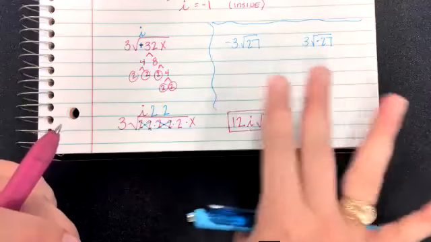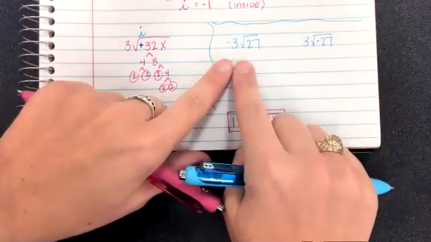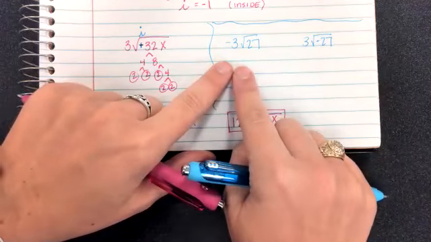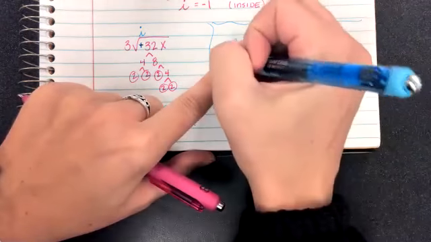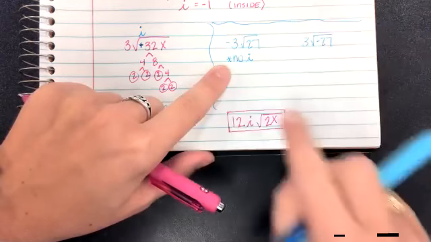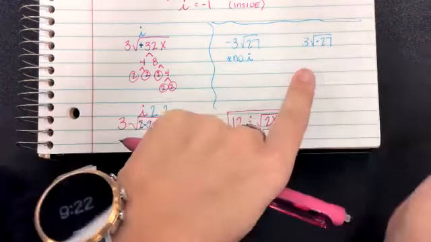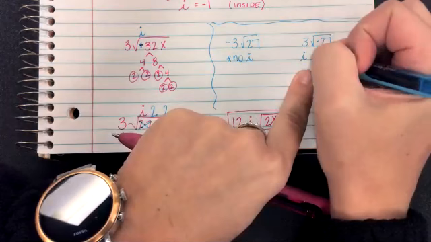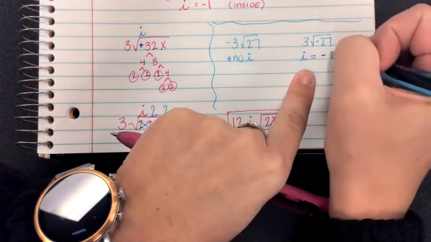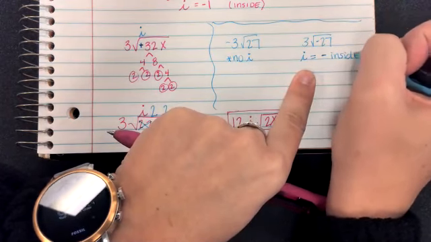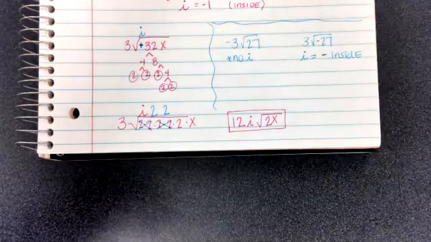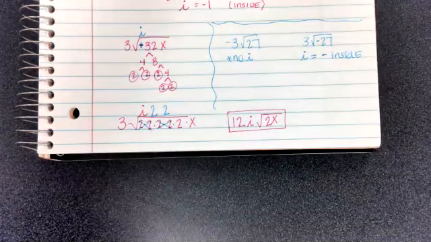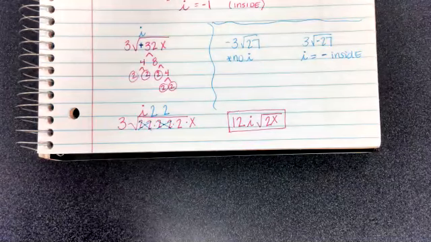Where my negative is located. Will this one have an I in it? Why not? It has a negative, but it's not inside. So this has no I. Will this one have an I in it? Yes. Why? Because my negative is inside. So negative inside starts with an I. You need an I in your answer.